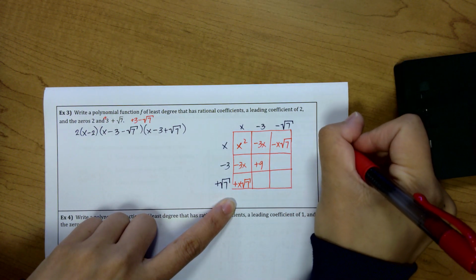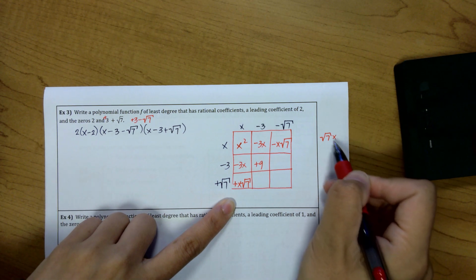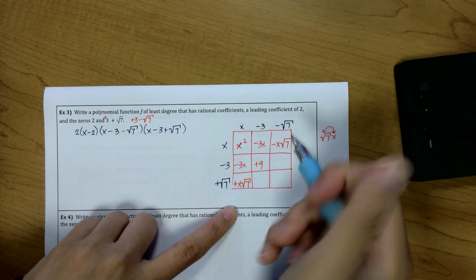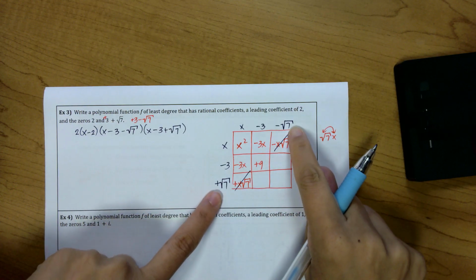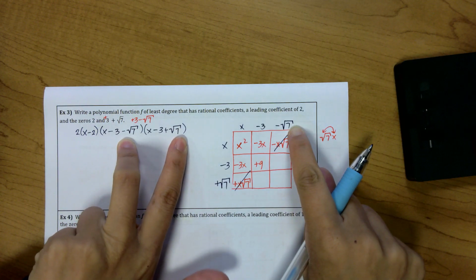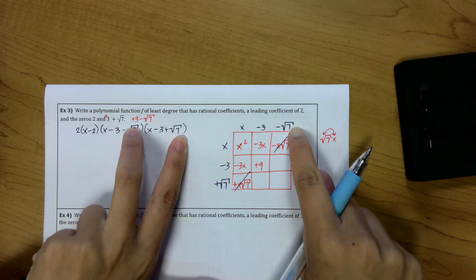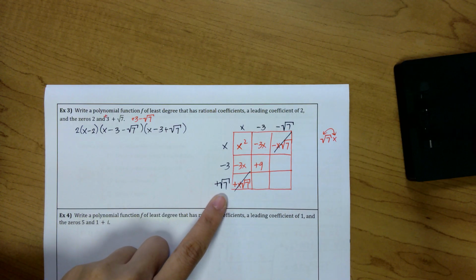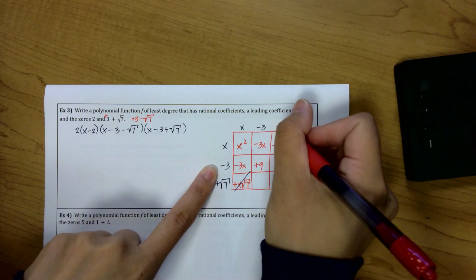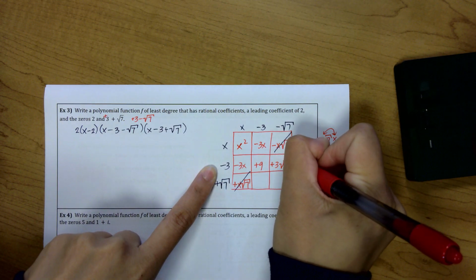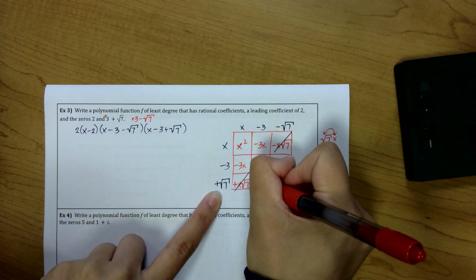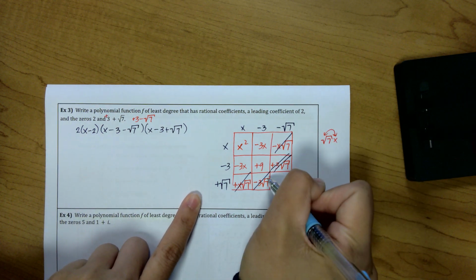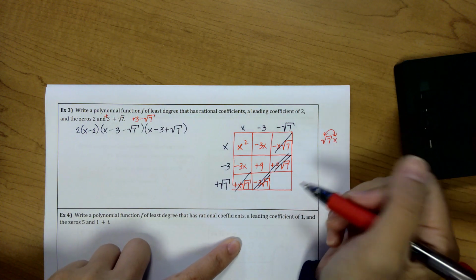The reason I didn't write it as root 7x is because that's hard to tell that the x is outside the radical. I like flipping them just so that the whole number is in front. Do you notice that these two cancel out? They should always cancel out, because if we have one negative and one positive, according to the irrational conjugate theorem, we'll have one negative and one positive. And then over here, I'll have negative 3 times negative root 7, which is a positive 3 root 7. And then here, we will have a negative 3 root 7. And these will also always cross out. This one can't cross out.